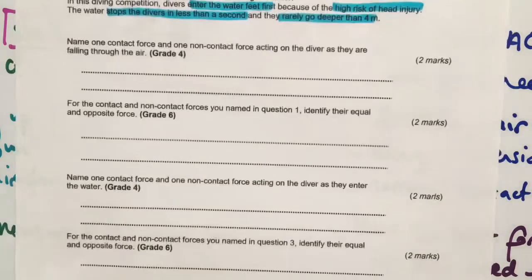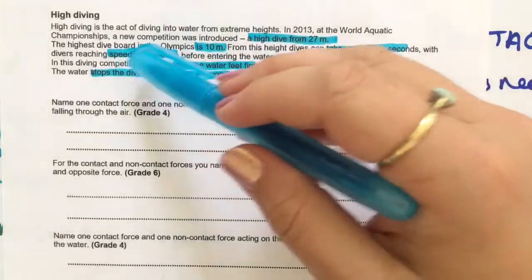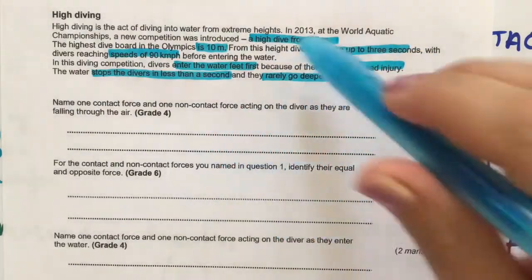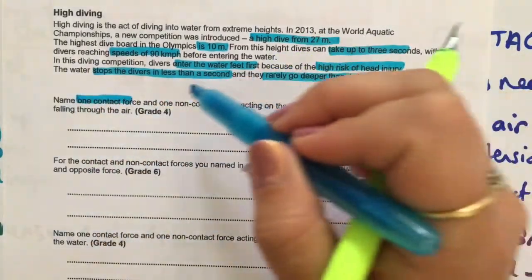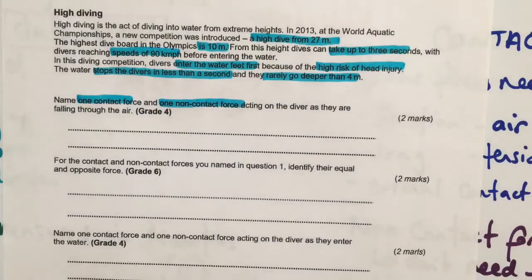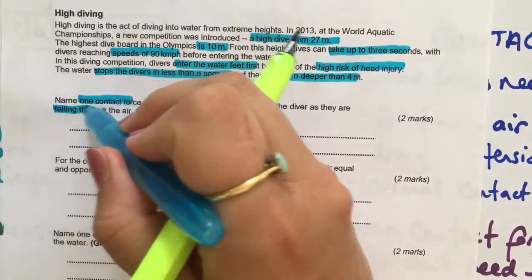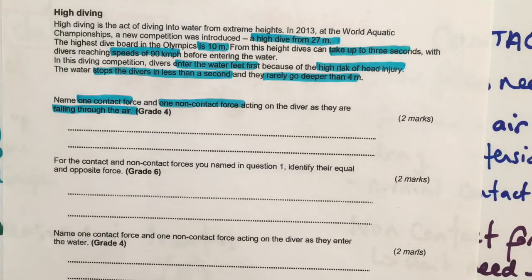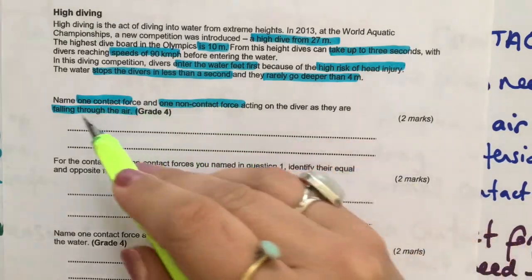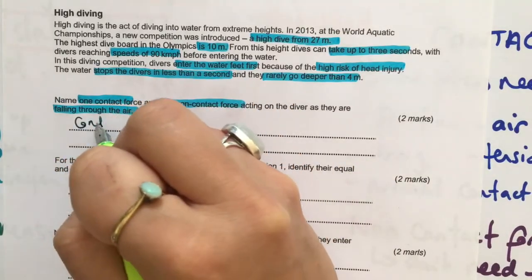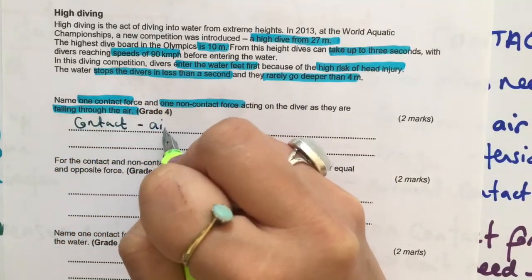Okay, so we're going to use this information to answer these questions. Name one contact force and one non-contact force acting on the diver as they are falling through the air. So a contact force and a non-contact force as they fall through the air. So if we're talking about a contact force falling through the air, we could say that the contact force could be air resistance.